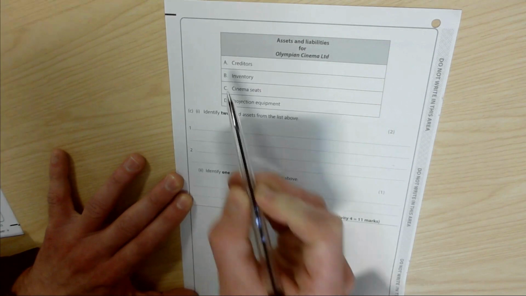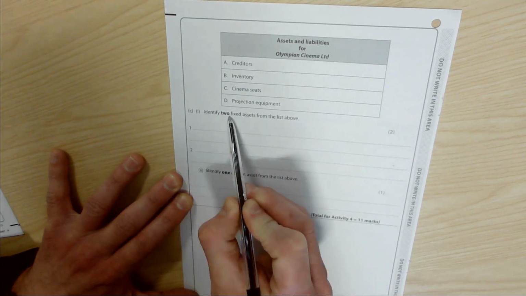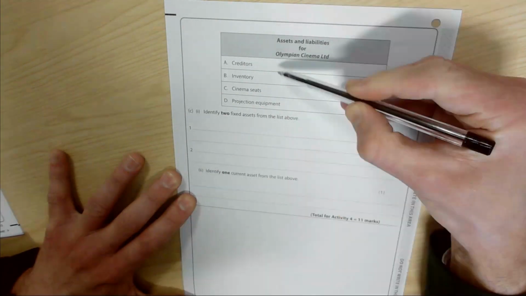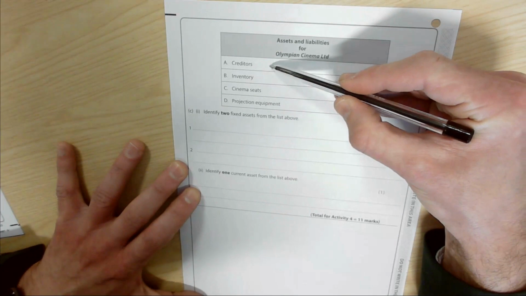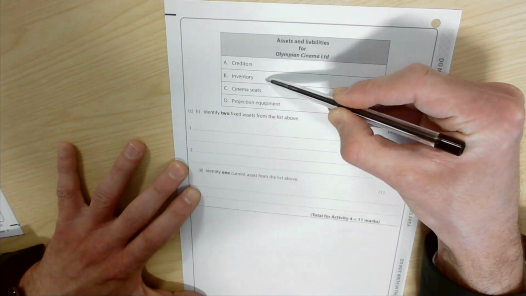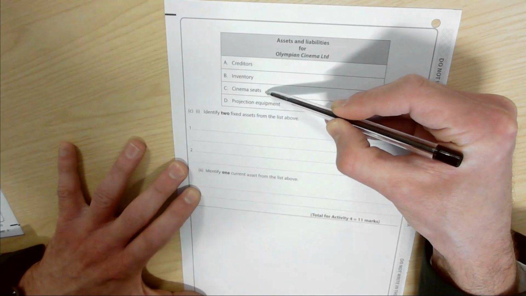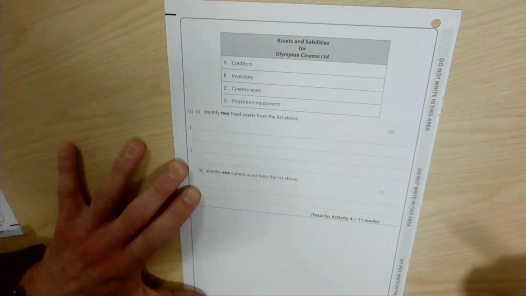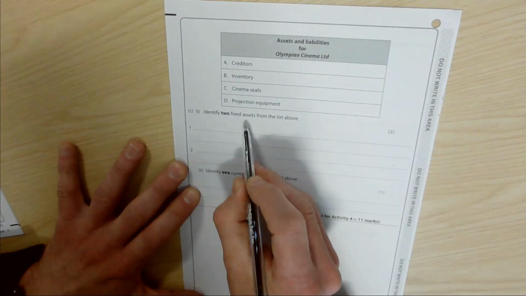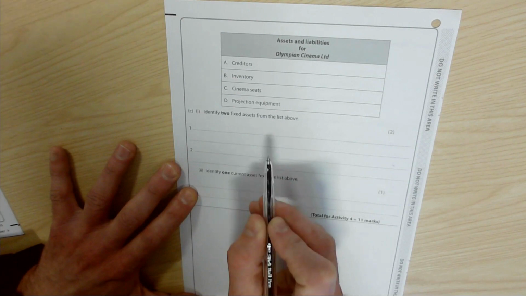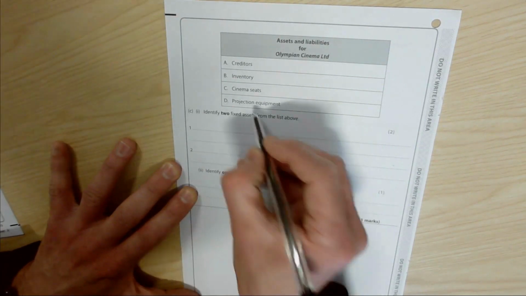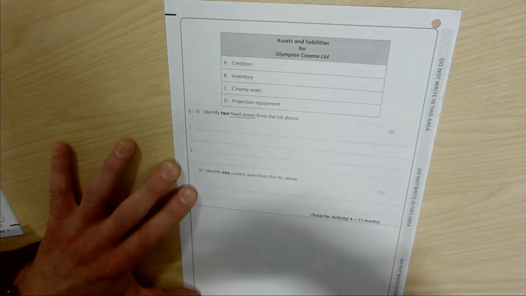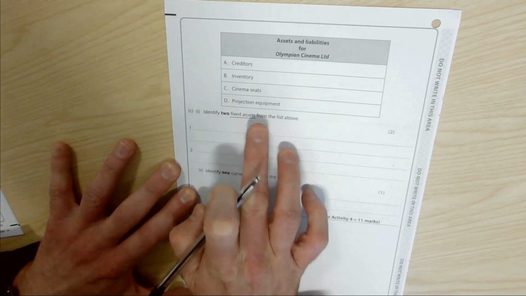The options we have here says identify two fixed assets from the list above. We've got creditors, that's people who the business owes money to. Inventory, which is stock. Cinema seats, which of course are fixed in the cinema. And then projection equipment ready for the business as well. Now, fixed assets are normally items that stay within the business for more than a year. So they're generally used for building the business, they can be used for generating revenue, but they stay in the business for more than a year.